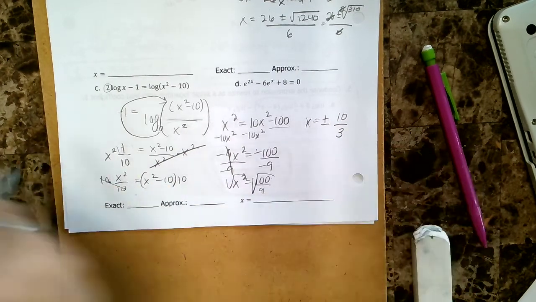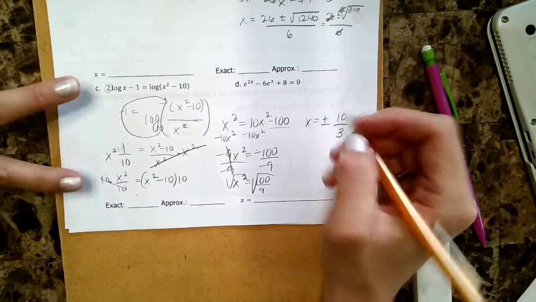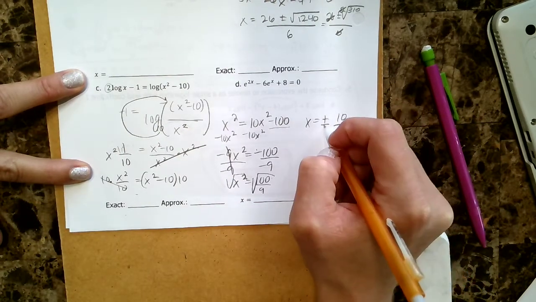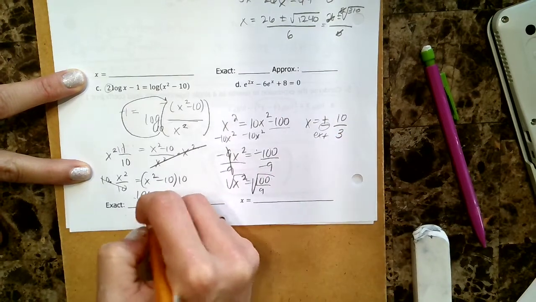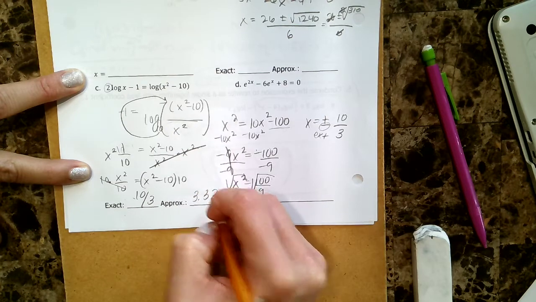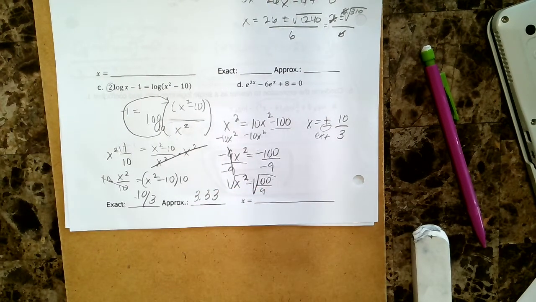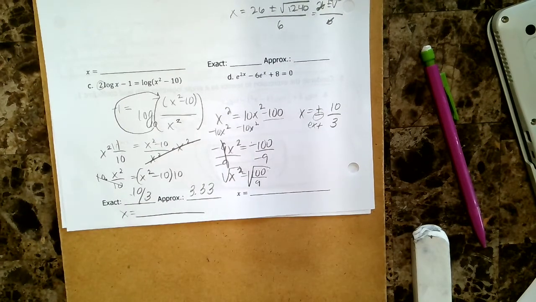So we had perfect squares, which was really helpful because that simplified really nicely. But the negative ends up being extraneous. So therefore we just get 10/3 for our answer. As a decimal, that's approximately 3.33. Okay, but all I would ask you on the test is x equals, and you would just tell me 10/3, or you could tell me 3.33.